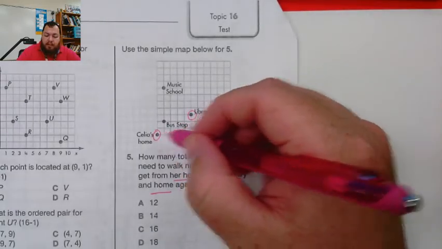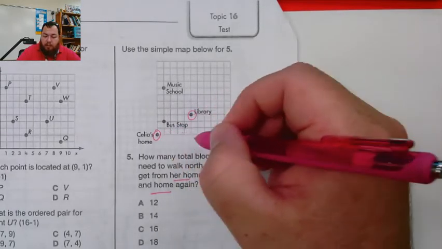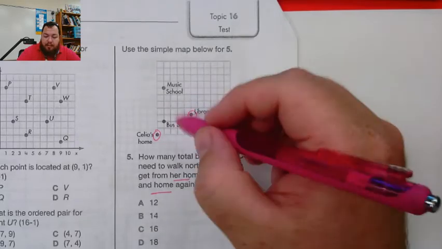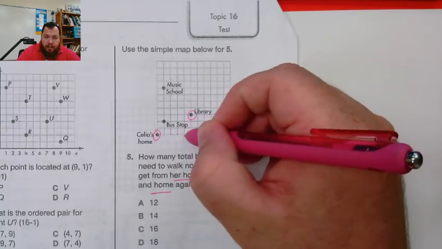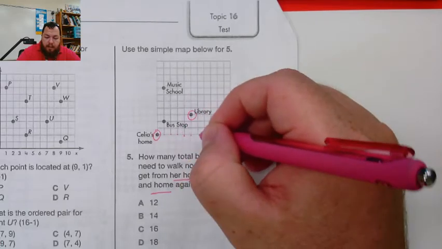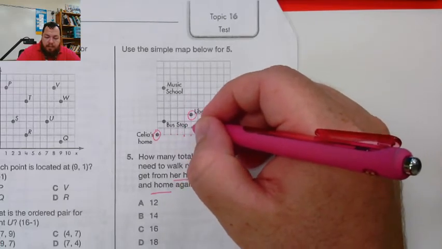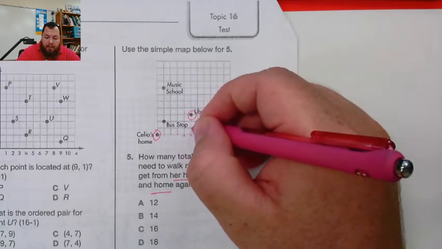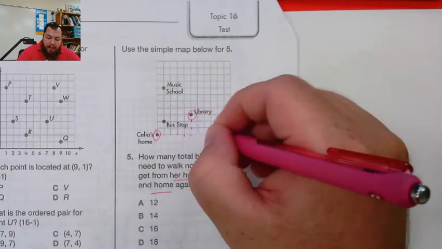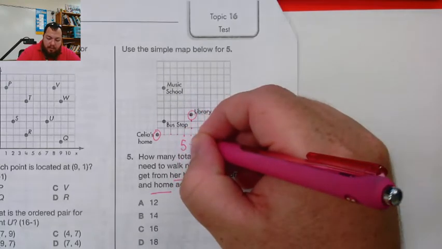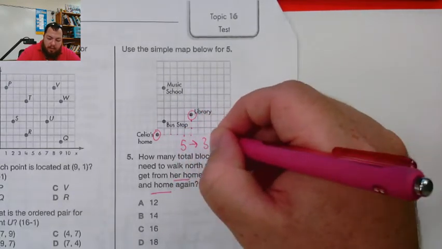So first thing I'm going to do is I'm going to count how many blocks I need to go north and then east. So I'm going to go 1, 2, 3, 4, 5. So I have 5 blocks north, 6, 7, 8. I have 8 total blocks, but I have 5 blocks north, 3 blocks east.